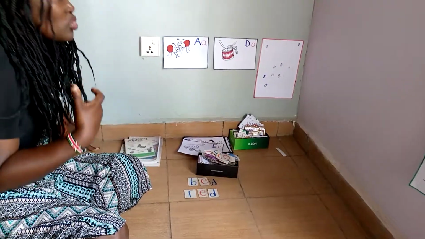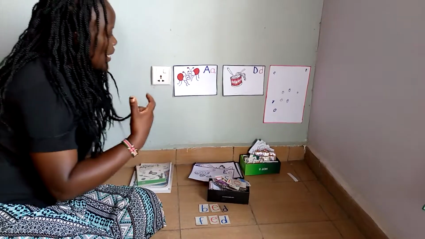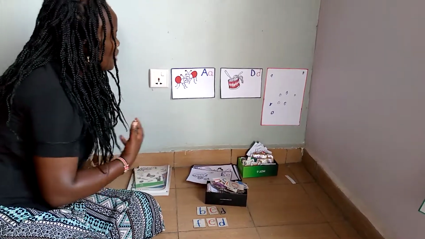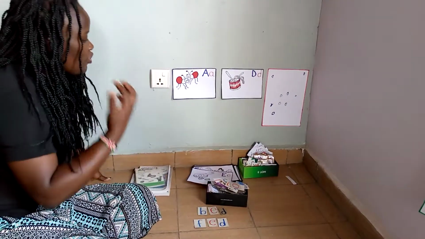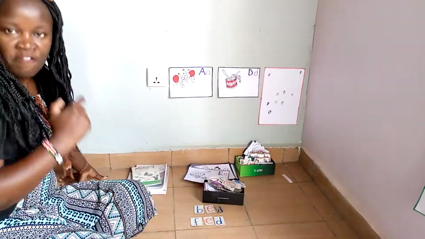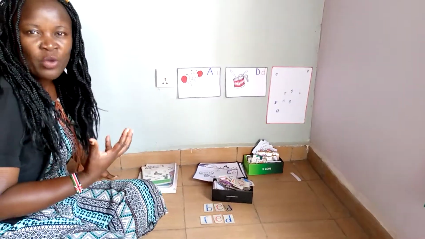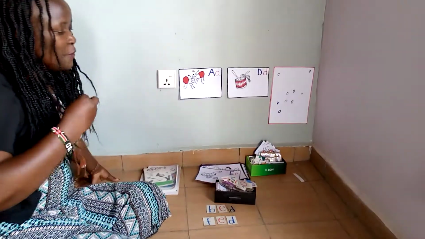Now, in this approach of responsive classroom approach, we are saying that children's ideas, children's creation, children's discoveries are very much valued. We have to value whatever ideas they come with. We have to value their creation. How do we value them? Appreciating what they have done.